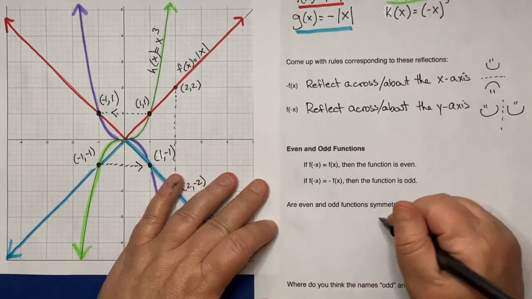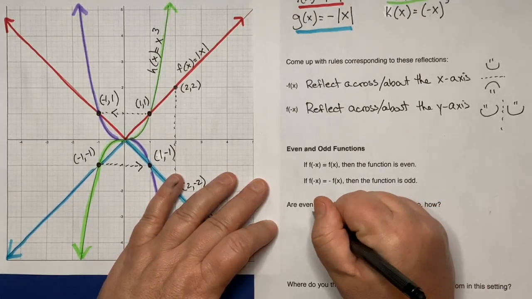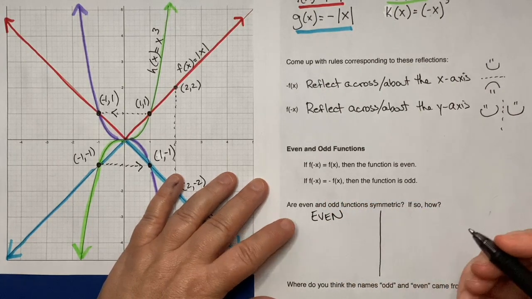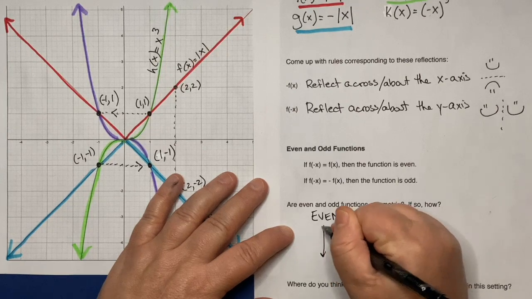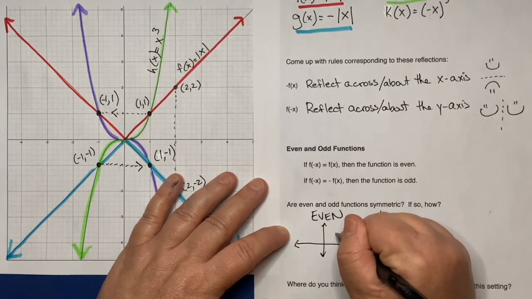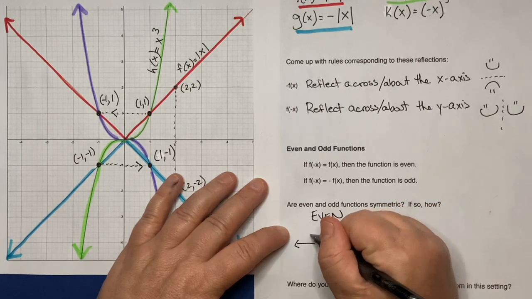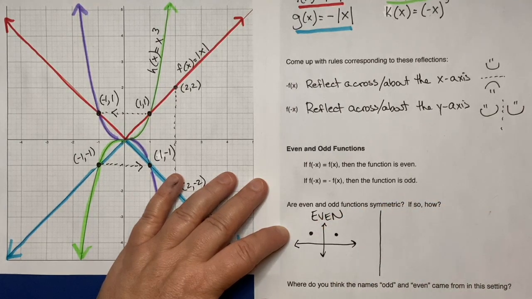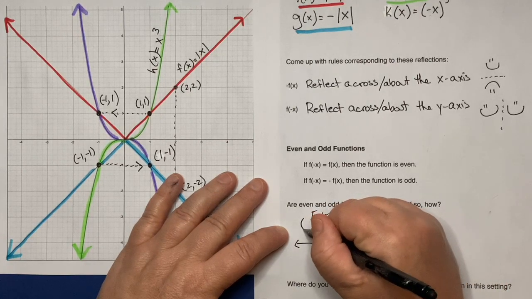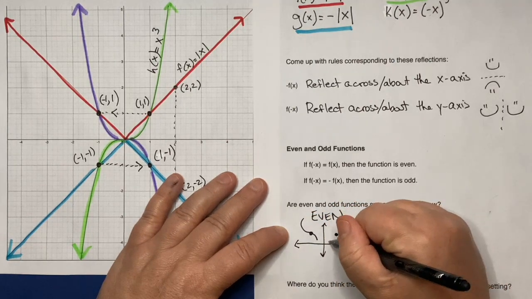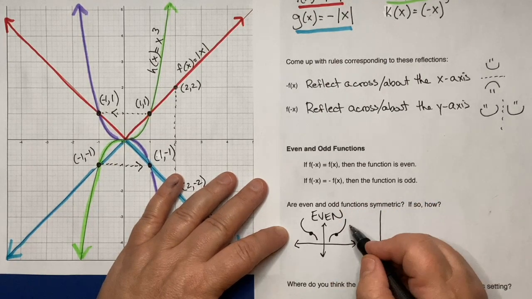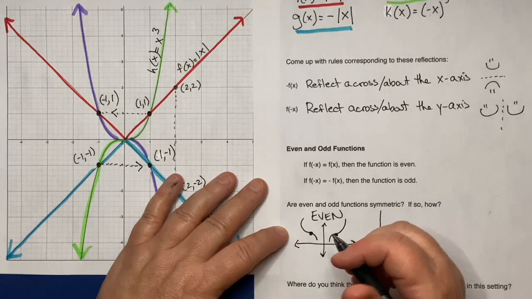So in other words, in even land, that tells me that if I've got a graph, every point I have over here, I also have a point over there. And they match. So if I do this, I go like that. It's not a great drawing, but you kind of see.